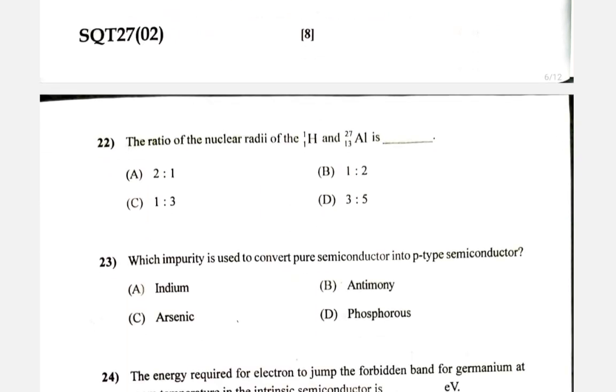The ratio of nuclear radii of 1H1 and 13Al27. For nuclear radii we know that R is equal to R0 A raised to 1 by 3. So the radius of hydrogen divided by the radius of aluminium can be written as AH divided by AL raised to 1 by 3. So 1 divided by 27 raised to 1 by 3. So the answer will be 1 by 3, C.